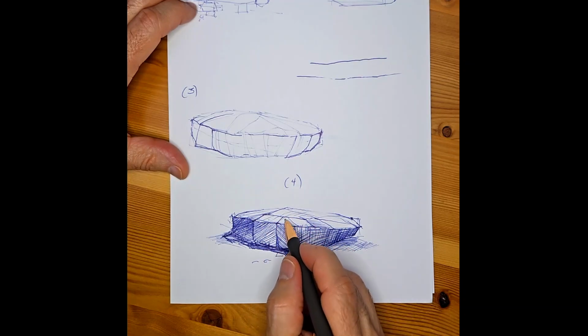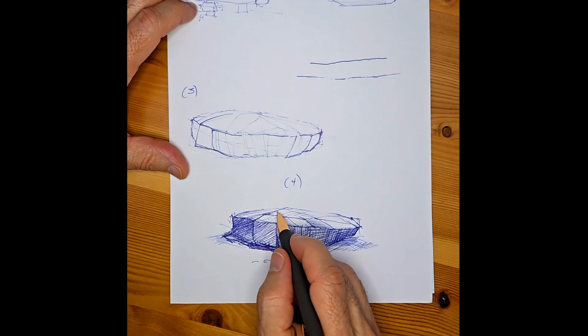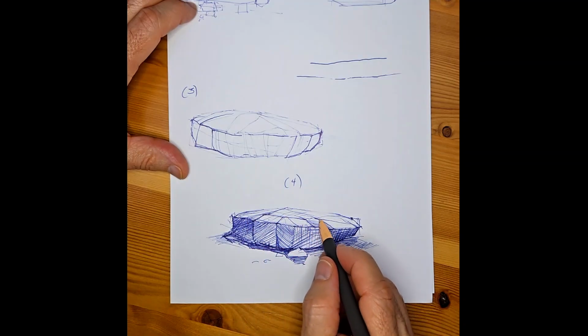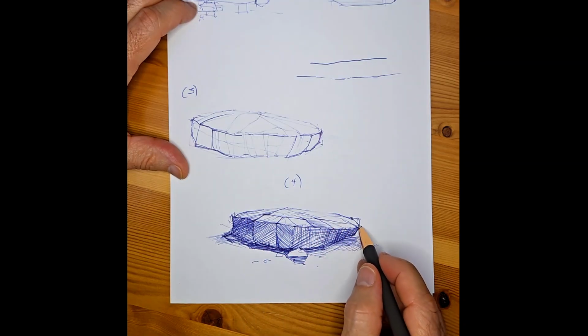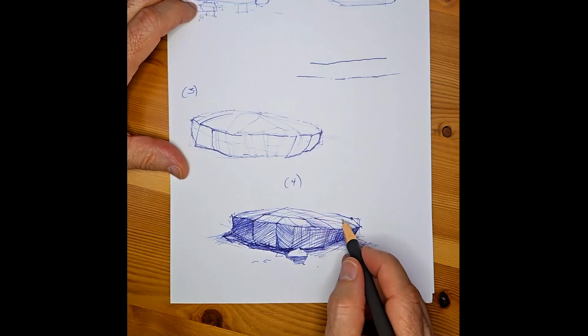Can add some final little fissures and light little cracks that give it some texture.